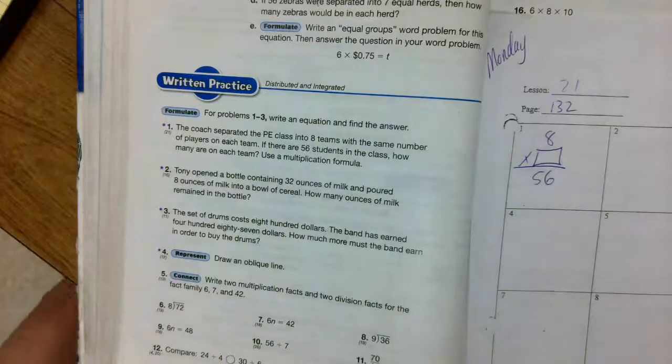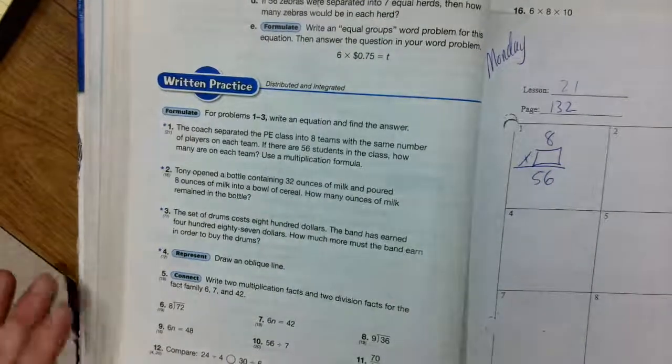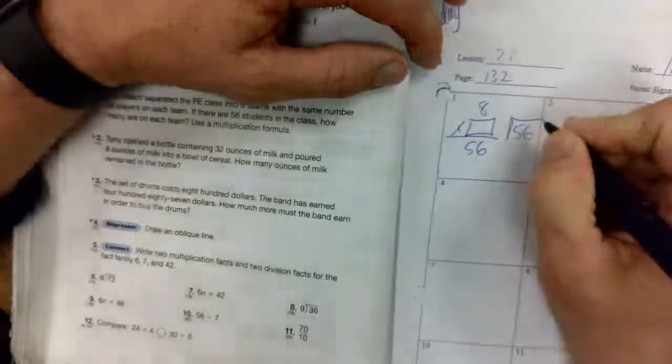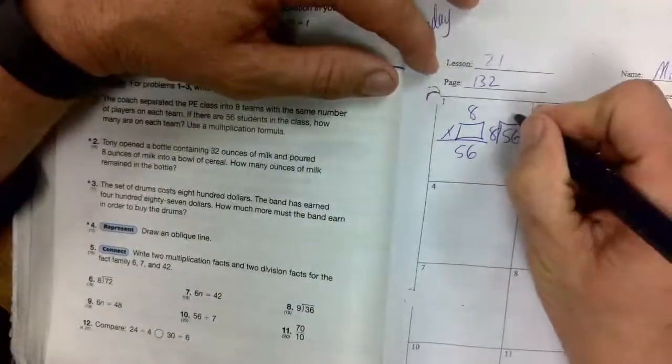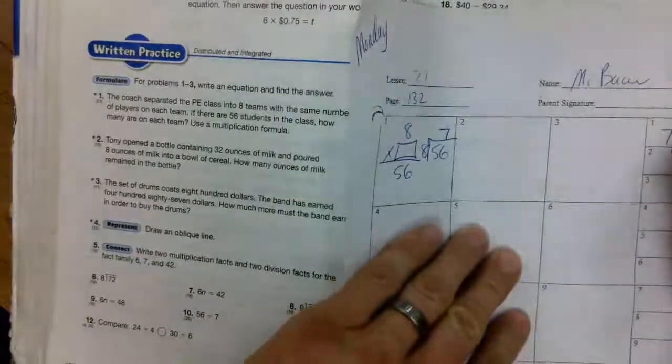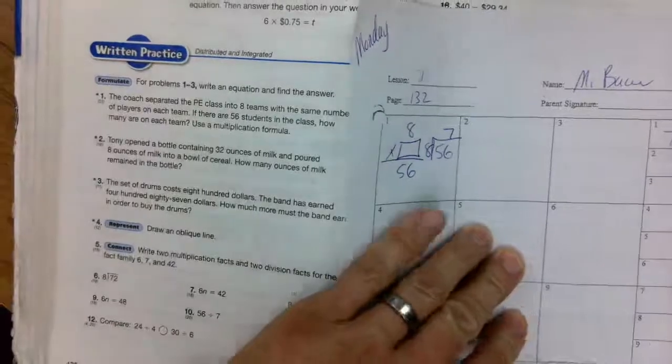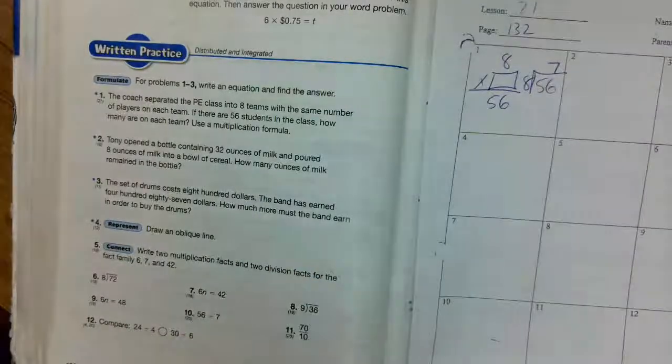It says use a multiplication. Well, that's because we're going to set it up as a multiplication table, but it's really a division problem. So we're going to reverse it and set it up to divide. 56 divided by 8 equals 7. 7 what? 7 players. All right, tackle number 2 right away.